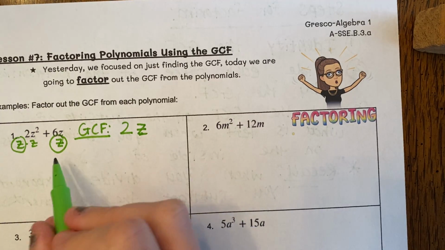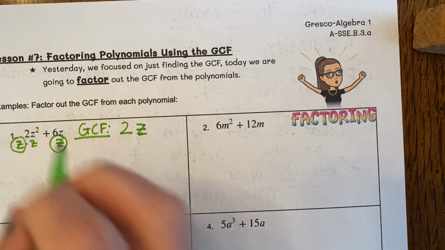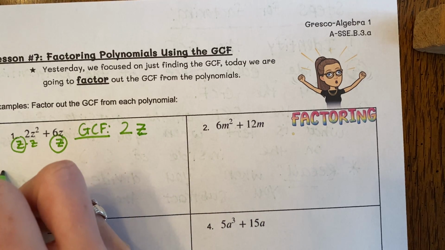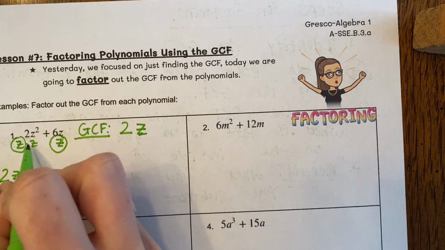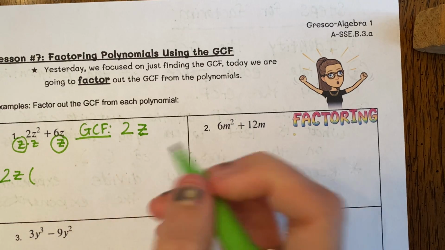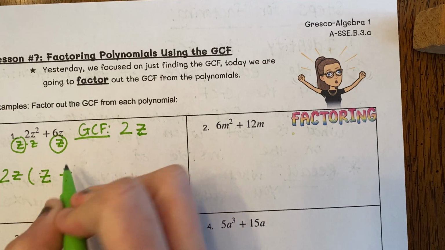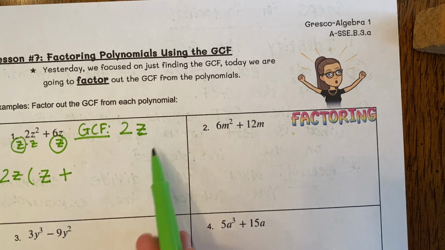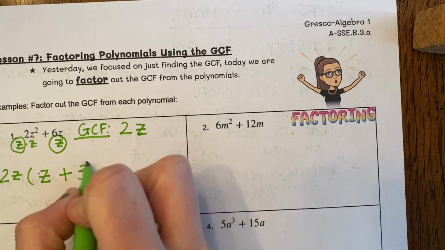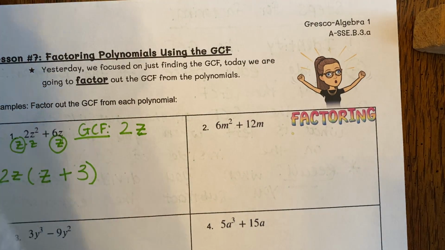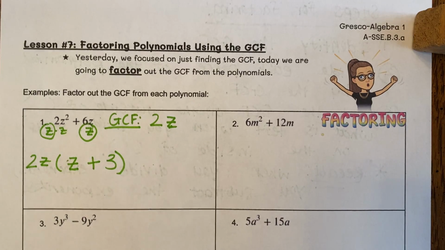So I pull a 2z out. 2z squared divided by 2z, I'm left with just a z. And when I divide 6z by 2z, I'm left with just a 3. I'm going to write that a little clearer over here.